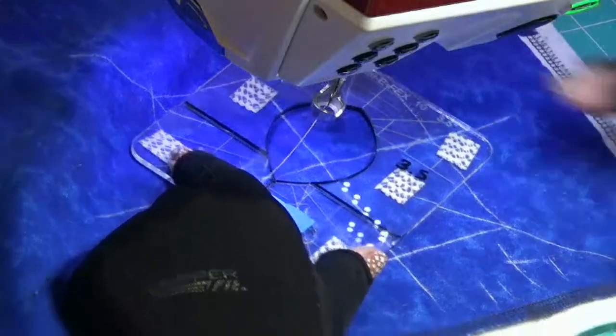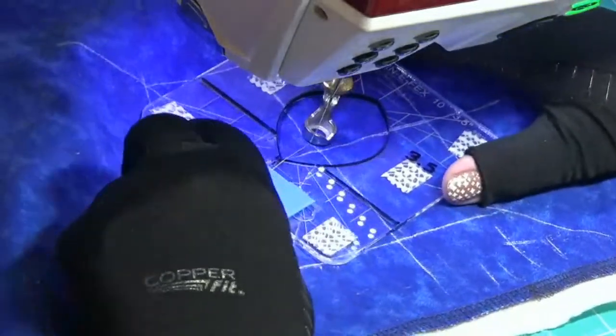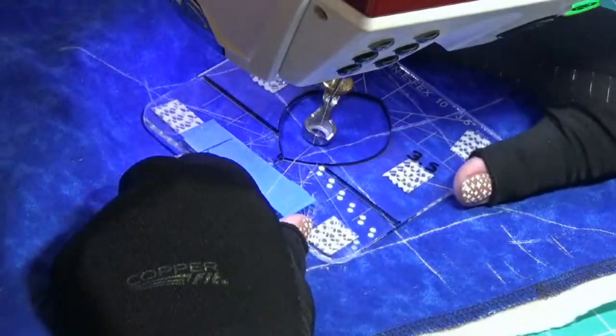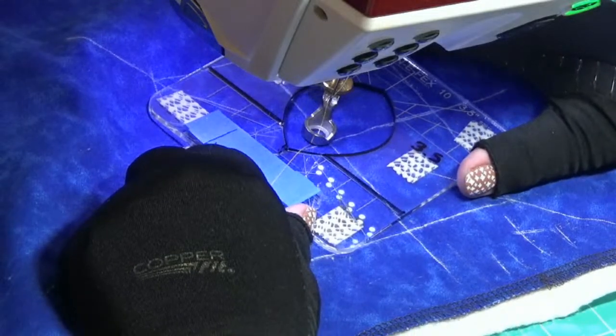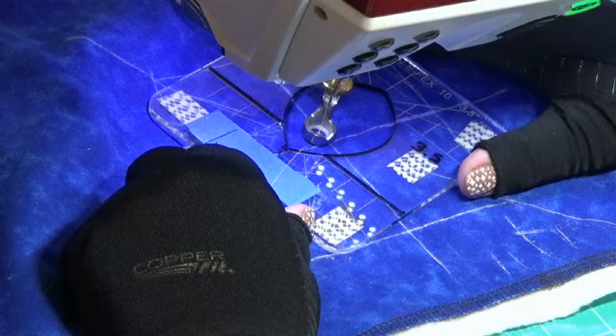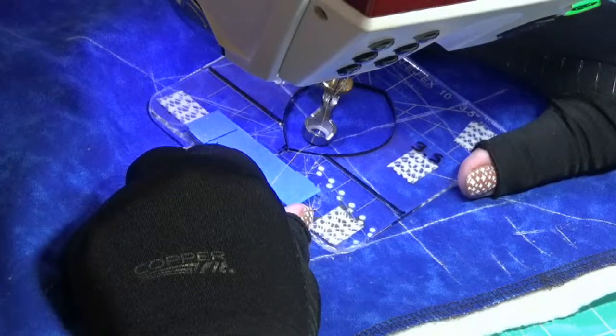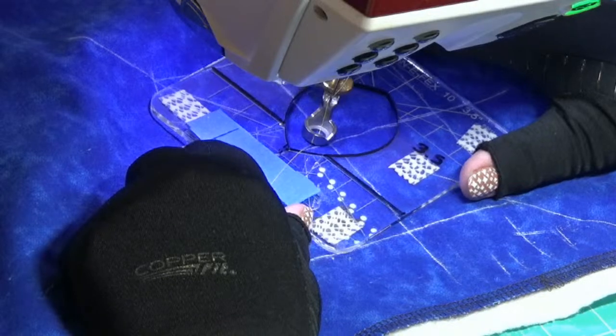So I just want to show you what this looks like on a much smaller scale. And I'm just checking for questions. Okay. Do you keep the needle? Ginny, yes, you keep the needle down and just raise the foot when you're switching templates.